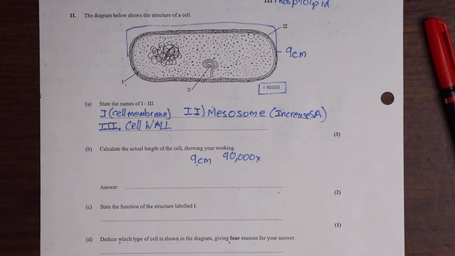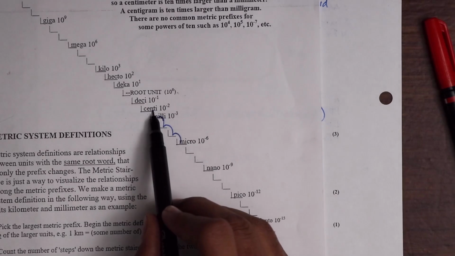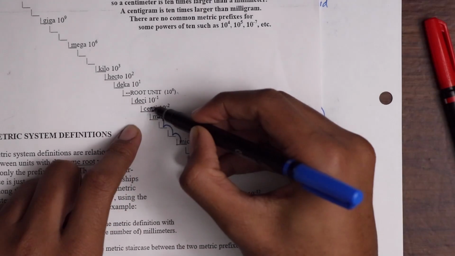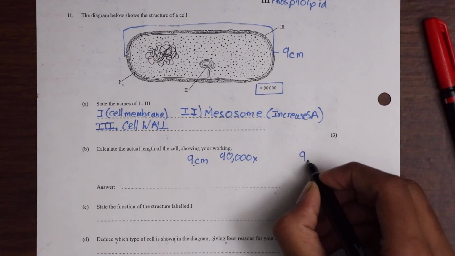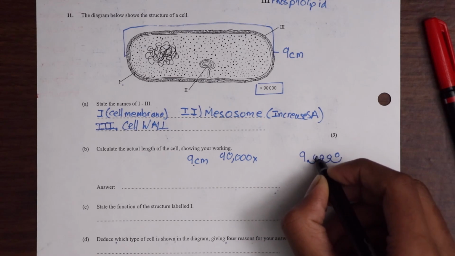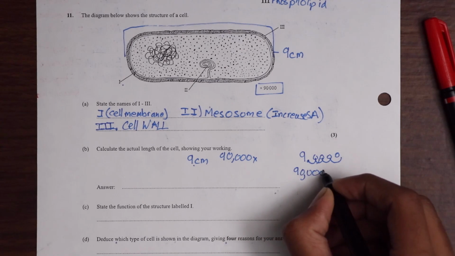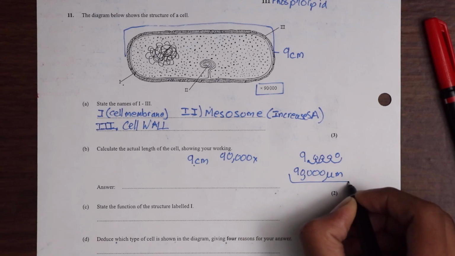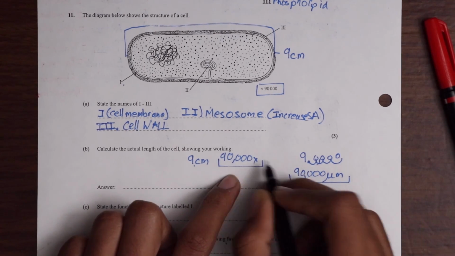So remember that he gave us a sheet, here it is, the metric staircase. So we're going from centimeters to micrometers, so that'll be 1, 2, 3, 4. So we're moving it 4 to the right. So we just take 9, and then we move the decimal places 4 to the right. 1, 2, 3, 4. 9 centimeters equals 90,000 micrometers. Now this is magnified 9,000 times. Oh, that's cool. They're both the same.